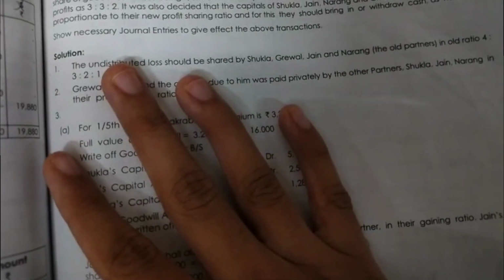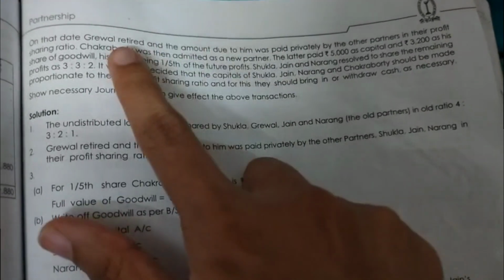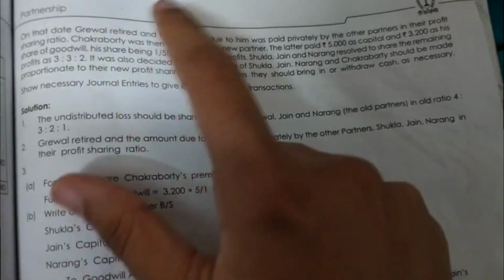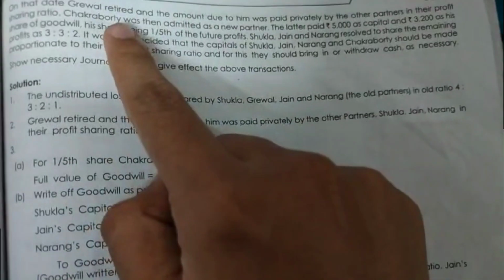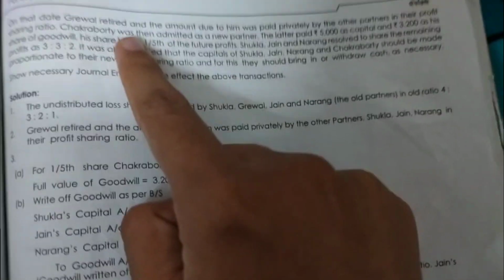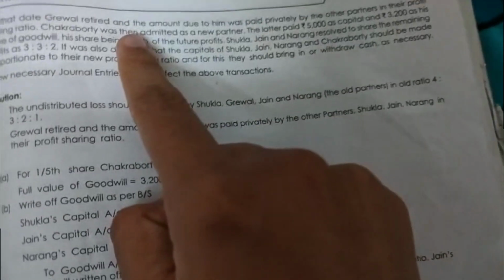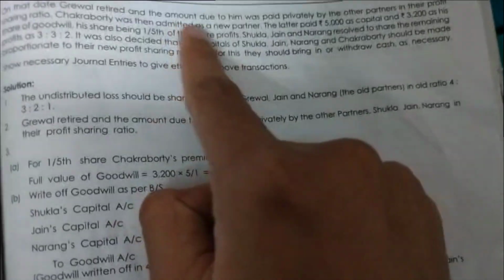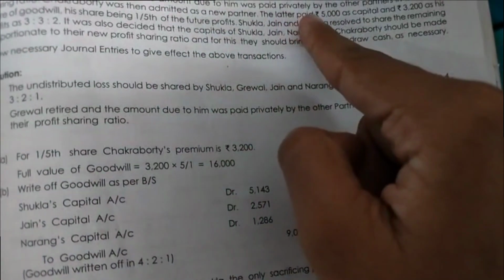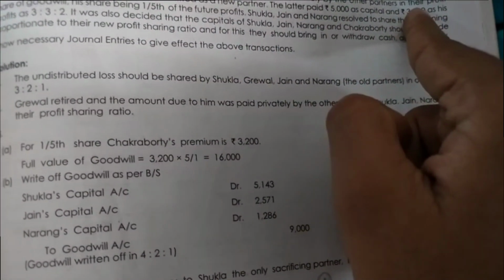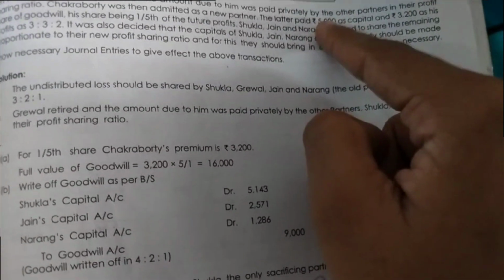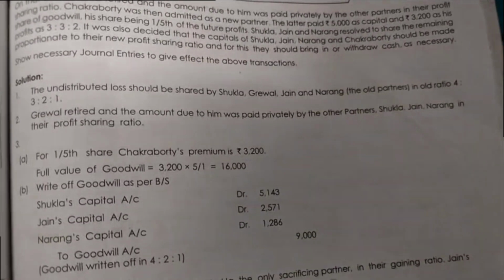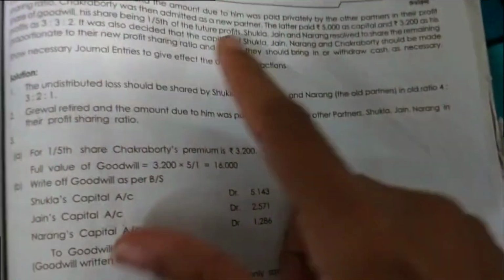Let's read the question further. Once the existing partners make the payment to Grewal, Grewal's capital will be acquired by the partners in their profit sharing ratio. Next, Chakraborty. Sorry, I'm new to these names. Chakraborty was then admitted as a new partner. He paid 5,000 as capital and 3,200 as his share of goodwill. So Chakraborty is bringing capital of rupees 5,000, and his goodwill premium is 3,200. His share of future profits is 1/5.